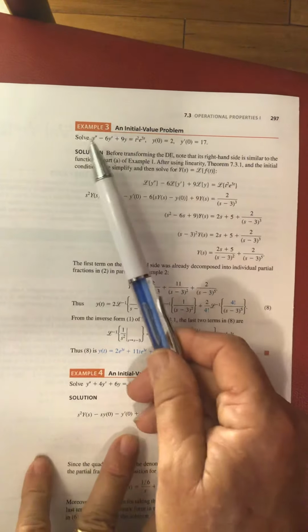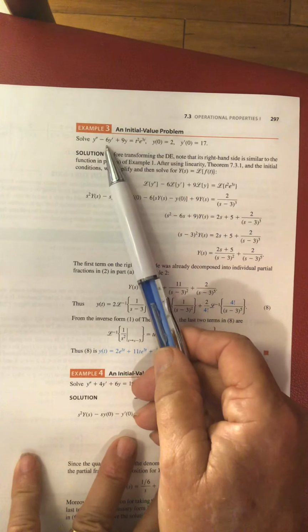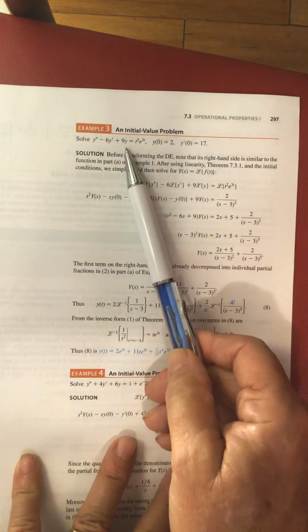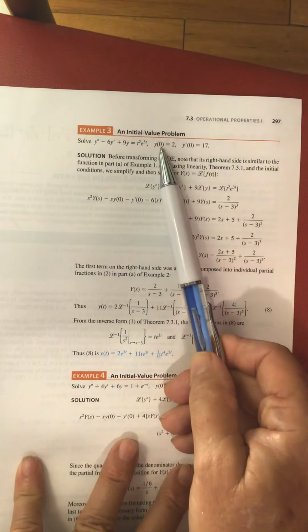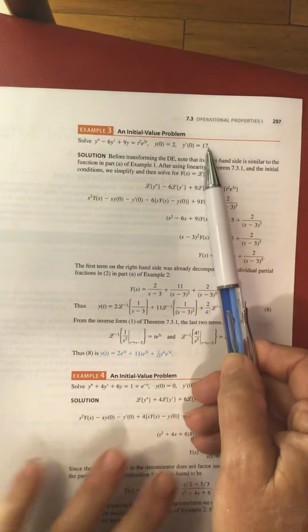So we have the second derivative minus 6 times the first derivative plus 9 times the function equals t squared e to the 3t. y of 0 is 2, y prime of 0 is 17.